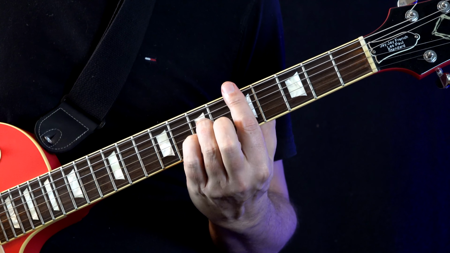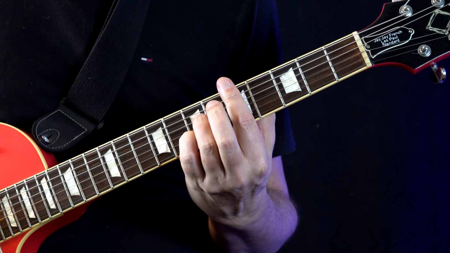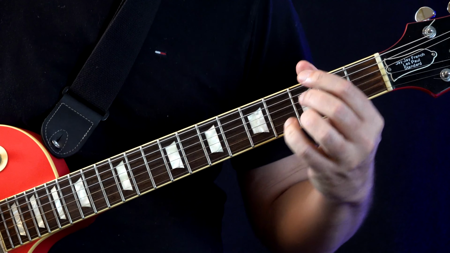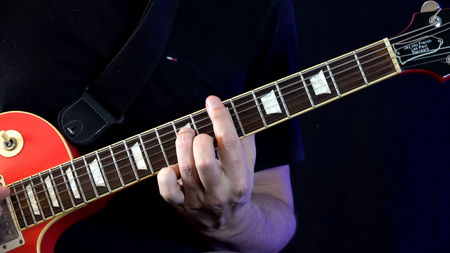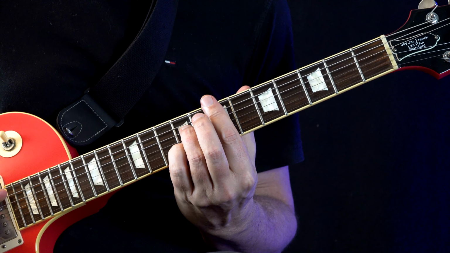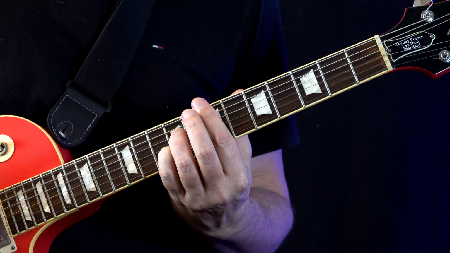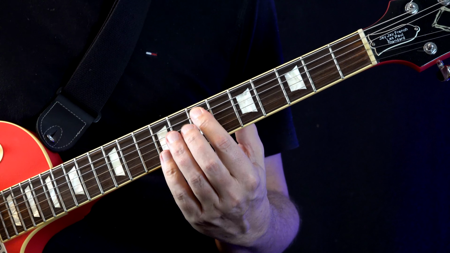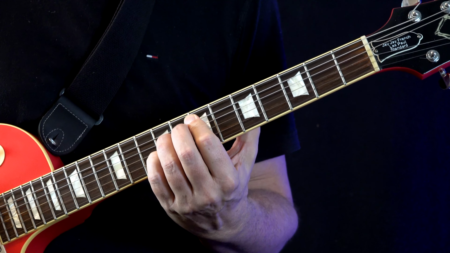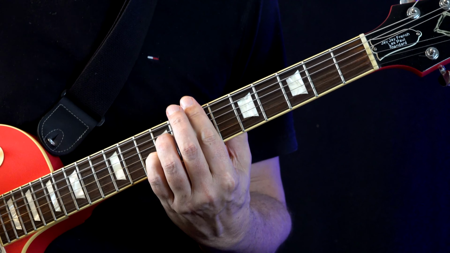D minor 7 to D7, I already said before, 5-7 of 5. E minor 7 on the 3rd level, we make an E7, resolves to A, which is also a chord in the diatonic chord progression, so it's 5-7 of 6.